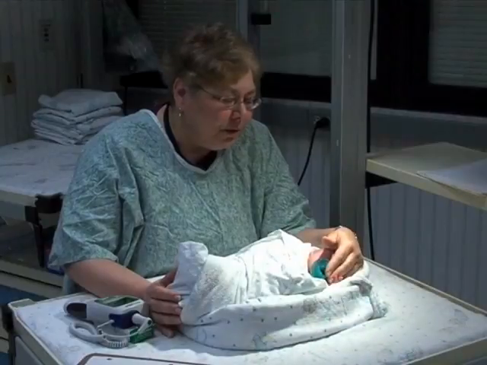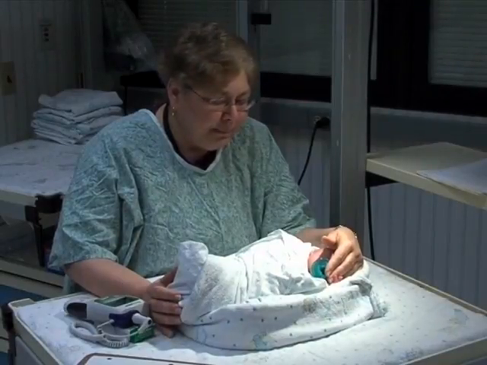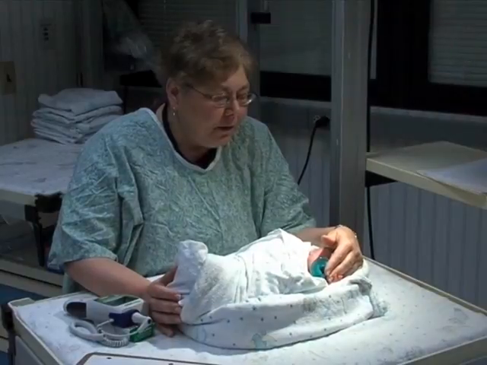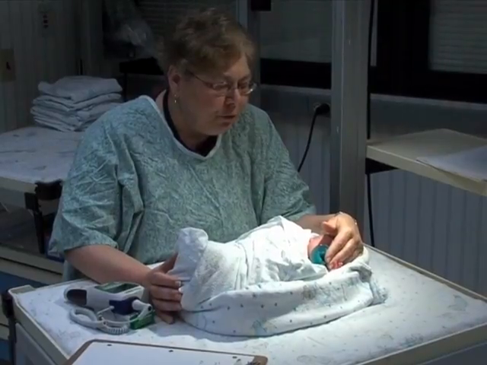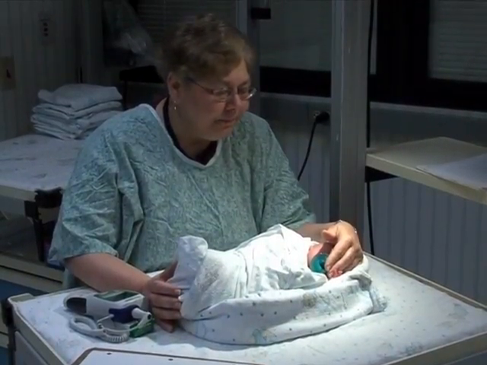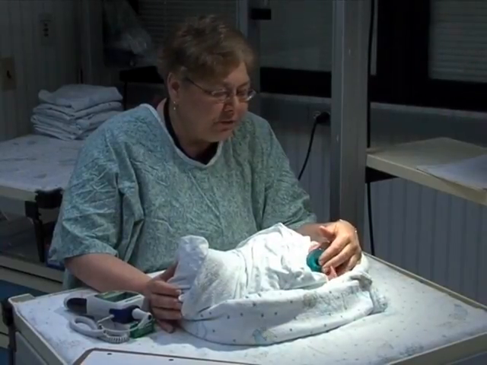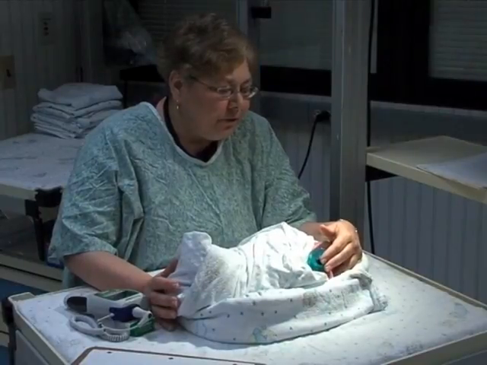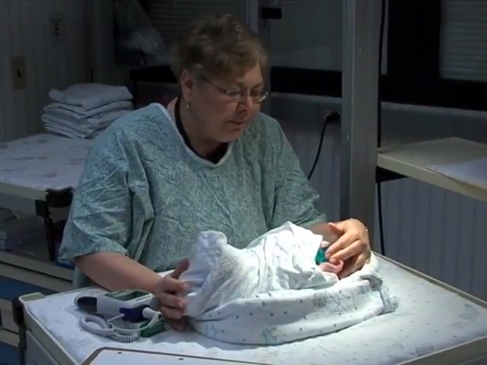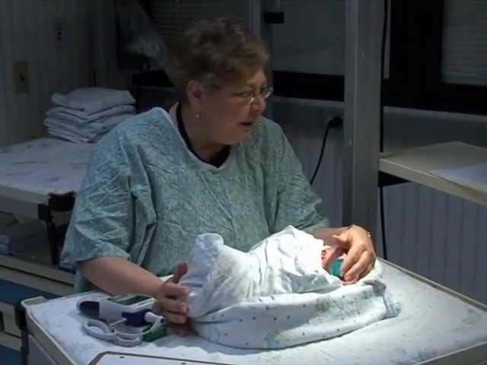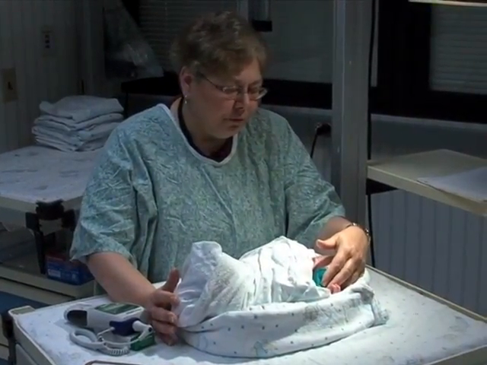Today we're going to examine this baby for signs and symptoms of withdrawal using the neonatal abstinence scoring system tool. This baby is now 3 days old, and she was born to a mother who was taking methadone during her pregnancy. The baby has been quite irritable, and in fact we've just gotten her to settle down. So I'm going to go through the steps of the exam and point out the signs and symptoms of withdrawal that are present, and then at the end we'll score the baby using the NAS tool.